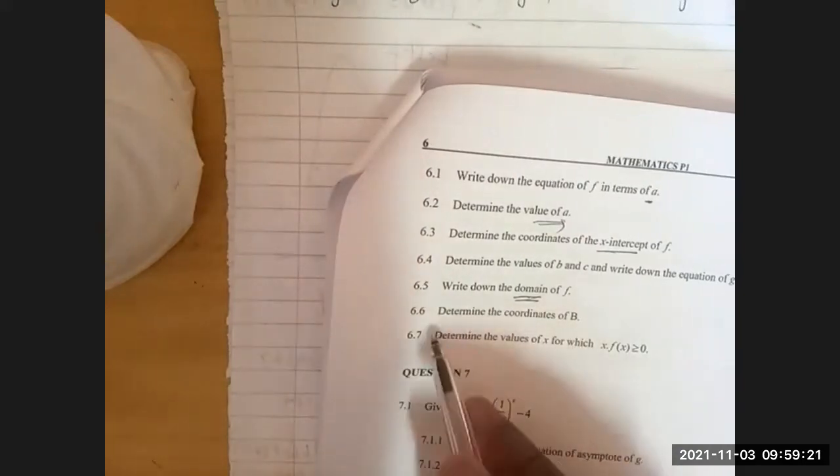So you see, this examiner is just playing with questions. It's just giving you marks, you know. Let's see, 6.6. Determine the coordinates of B. Determine the coordinates of B. Now, how are you going to find the coordinates of B? Okay, let's see.